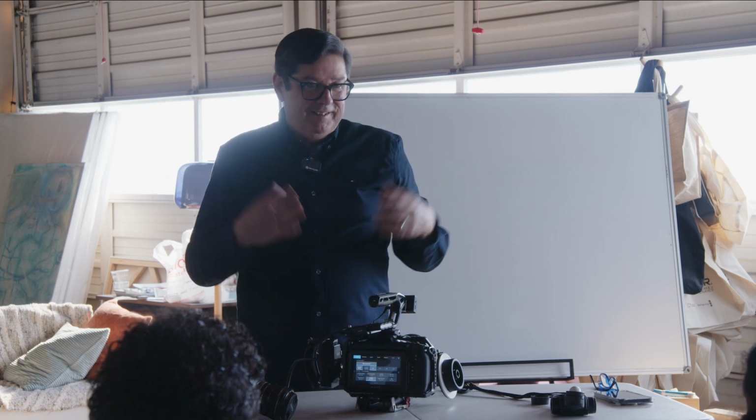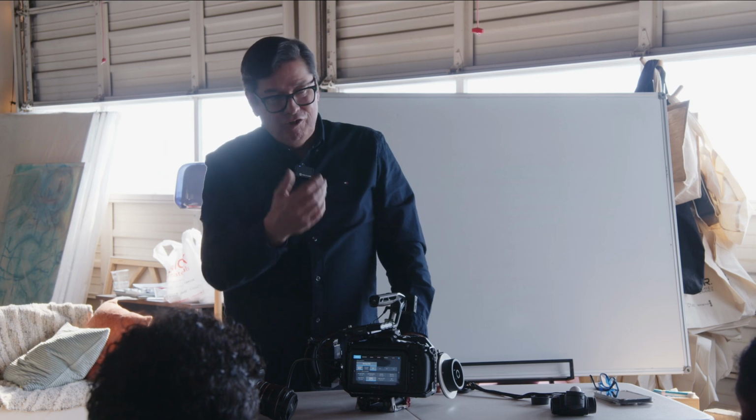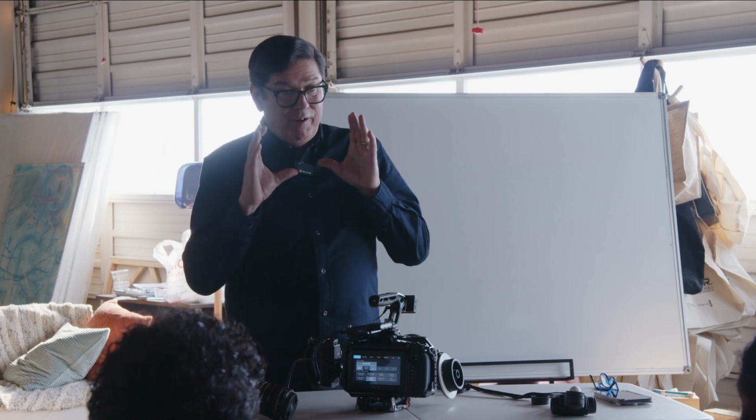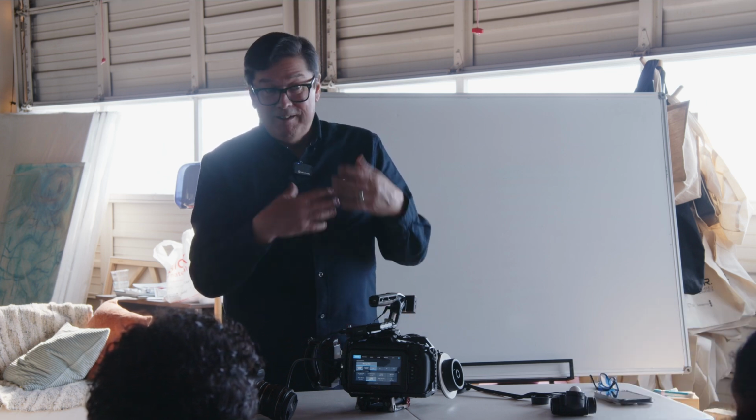So if you're used to, let's say you shoot with a Leica camera or something that's a full frame sensor, like a still camera, and you're like, oh, well, I'm just going to use that on this lens, but you don't use open gate, it's not going to look the same.